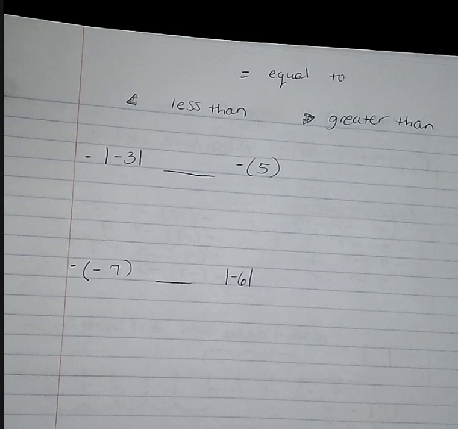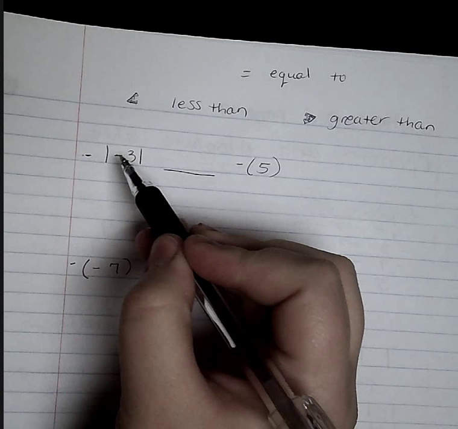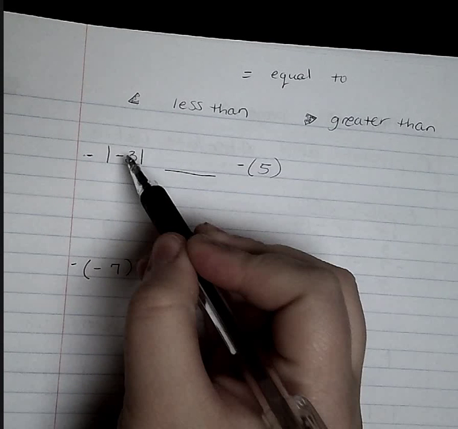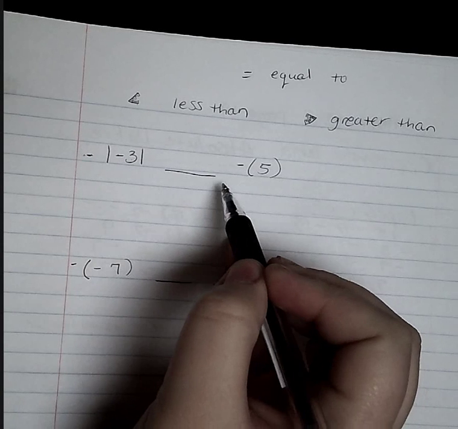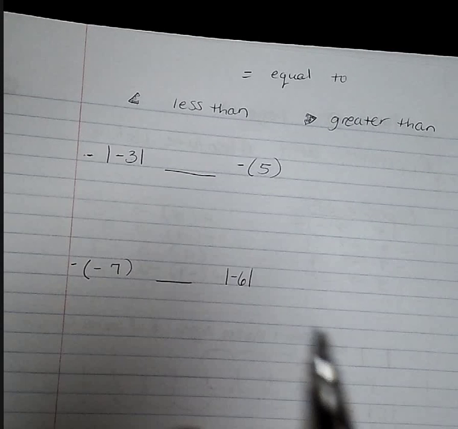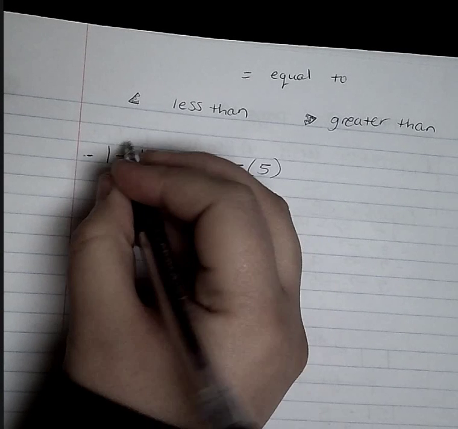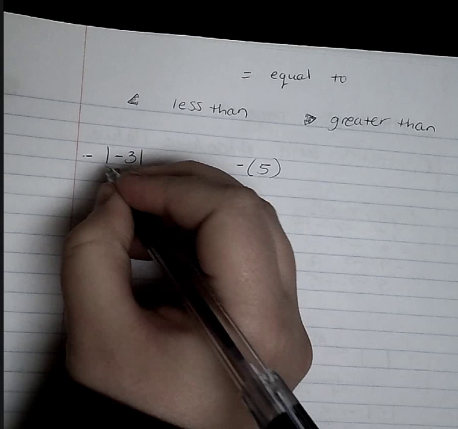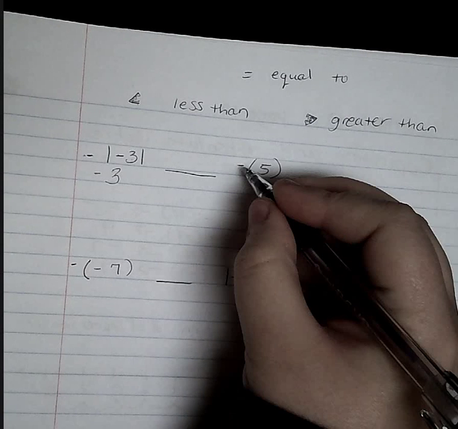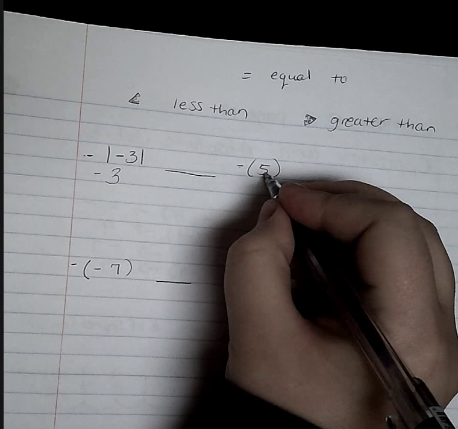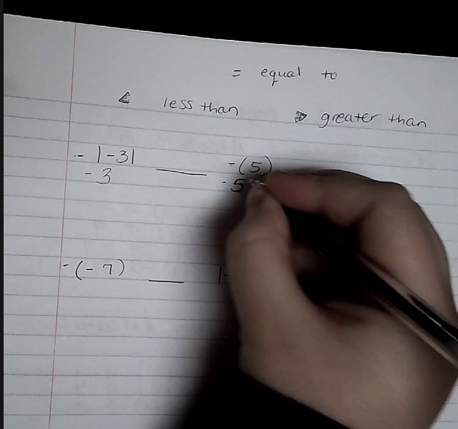If not, sorry. So over here, the opposite of the absolute value of negative 3. We have to figure out what number this actually is in order to tell whether it's less than, greater than, or equal to this number. So remember, we find the absolute value first. The absolute value of negative 3 is 3. So the opposite of 3 is negative 3. Over here, we've got the opposite of 5. So the opposite of a positive 5 is a negative 5.